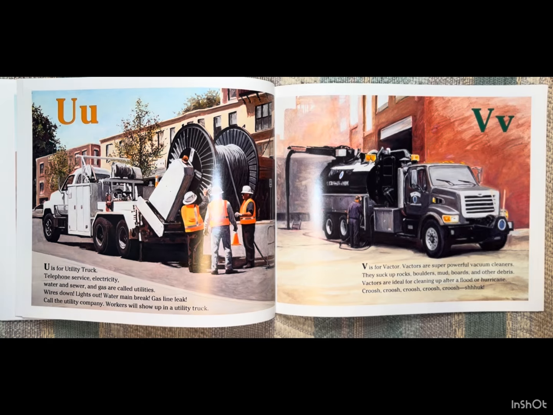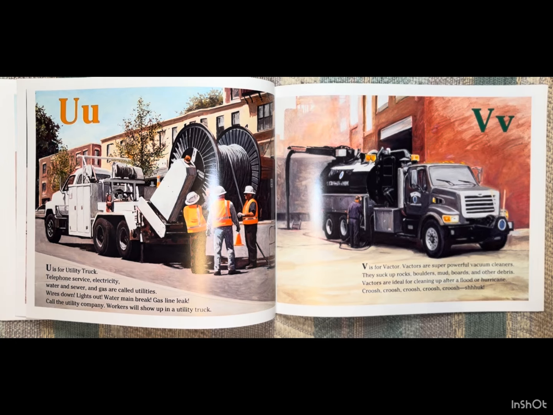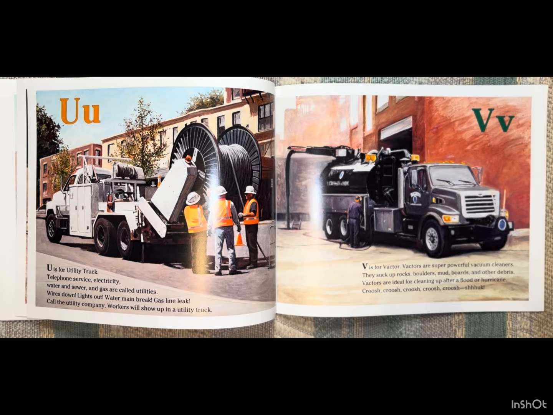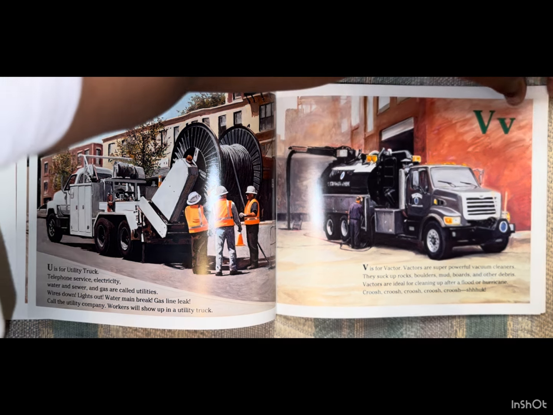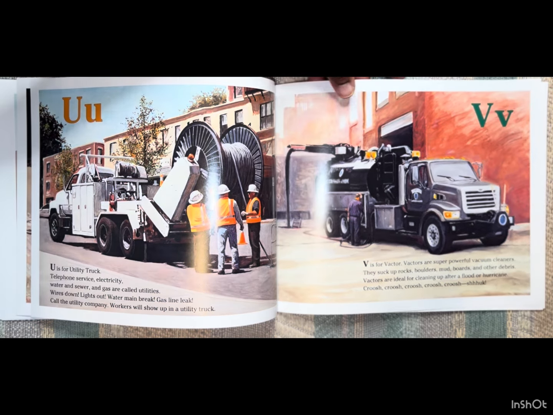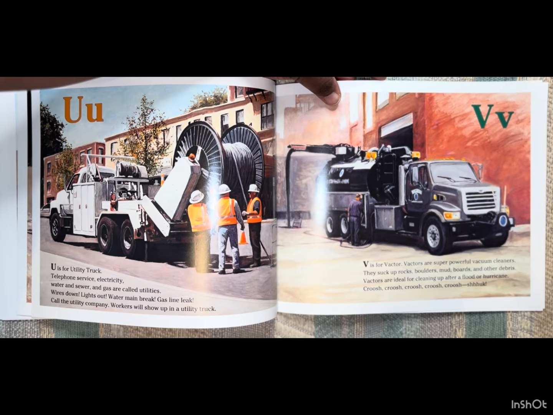V is for Vactor. Vactors are super powerful vacuum cleaners. They suck up rocks, boulders, mud, boards, and other debris. Vactors are ideal for cleaning up after a flood or hurricane. Croosh! Croosh! Croosh!